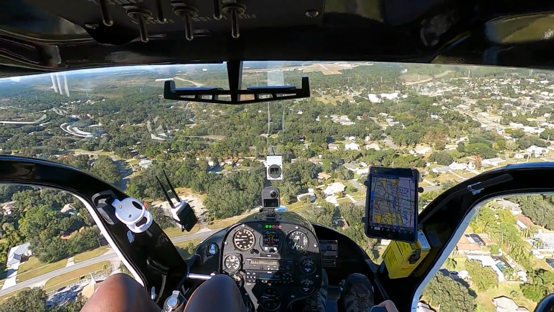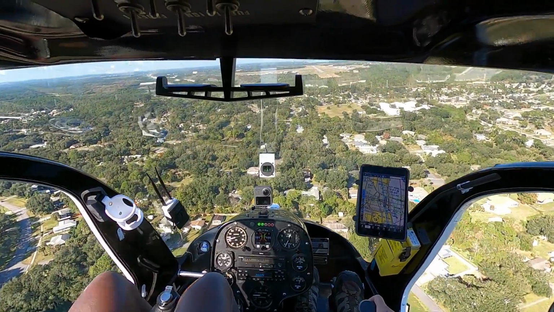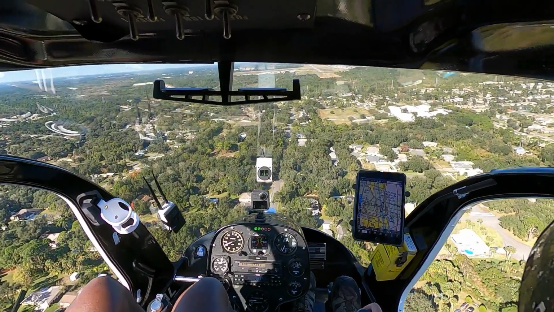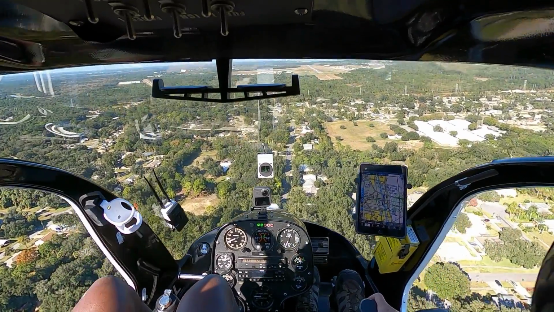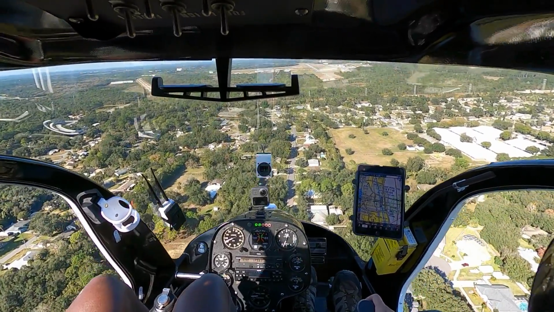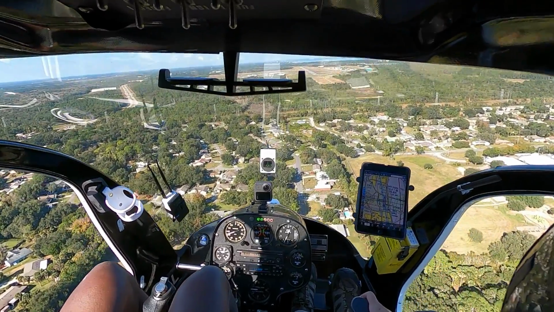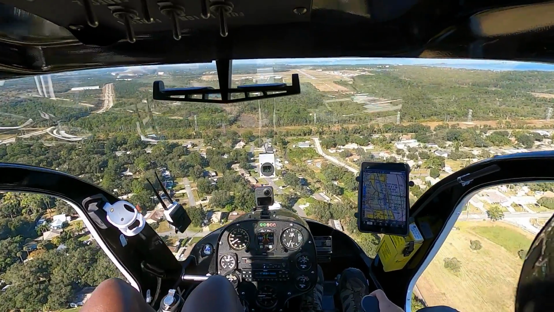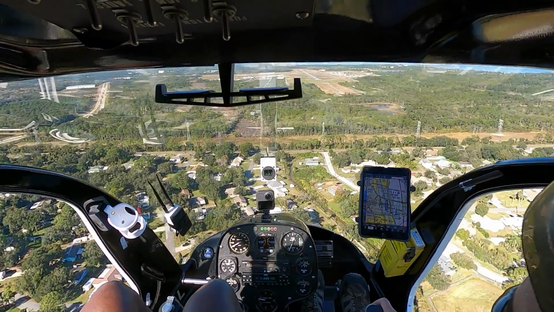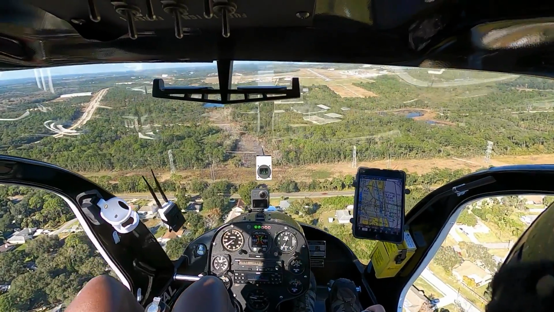Good old Port St. John. There's a lot of raptors around here. Yeah, I never realized there were this many. Oh yeah.